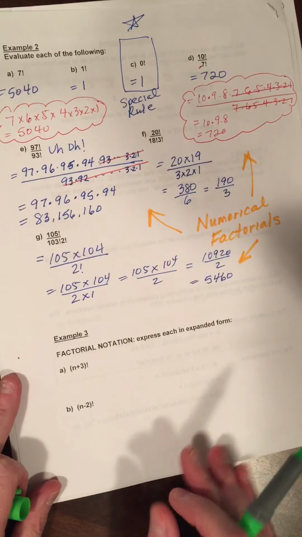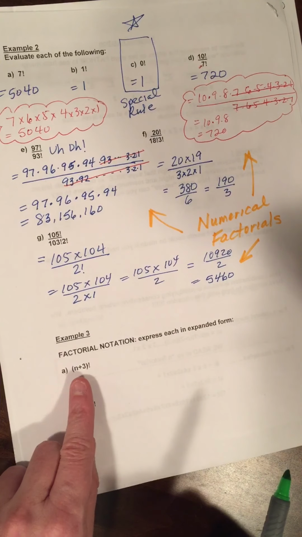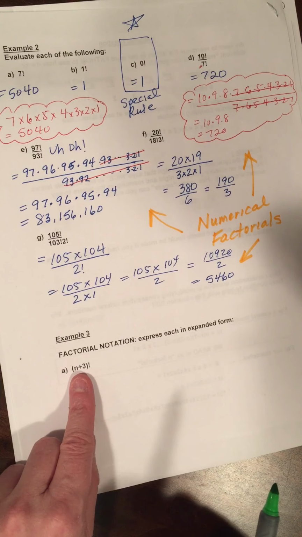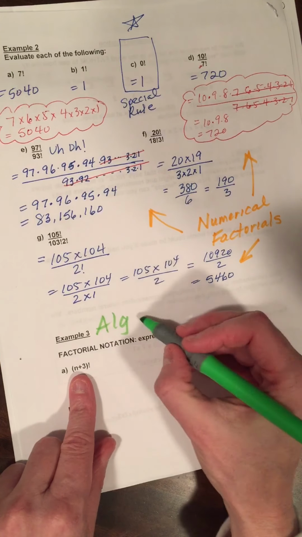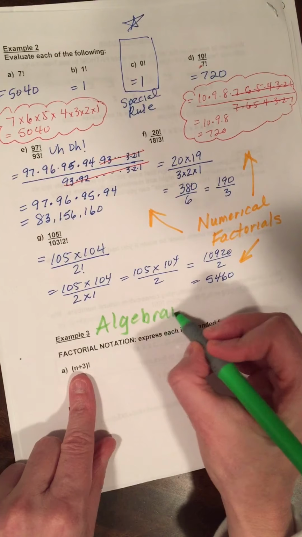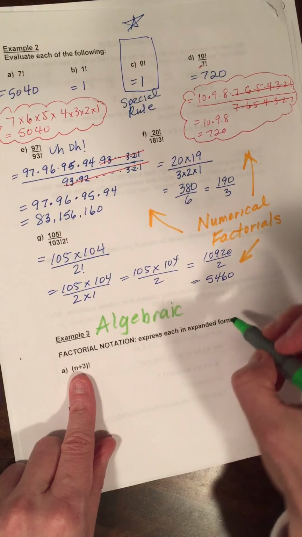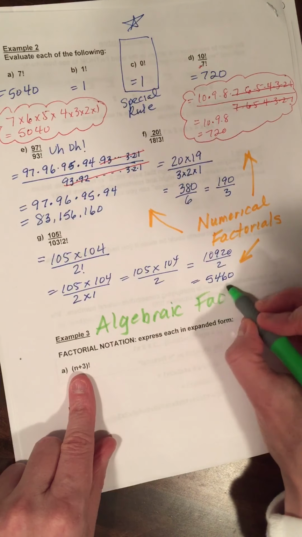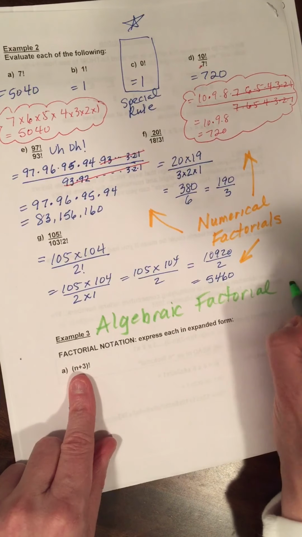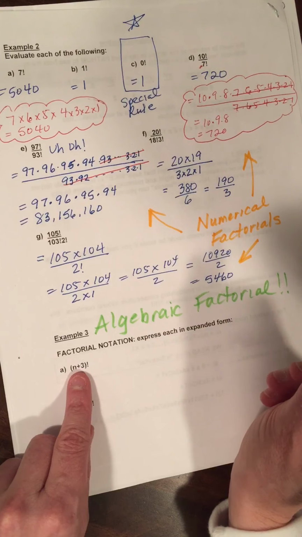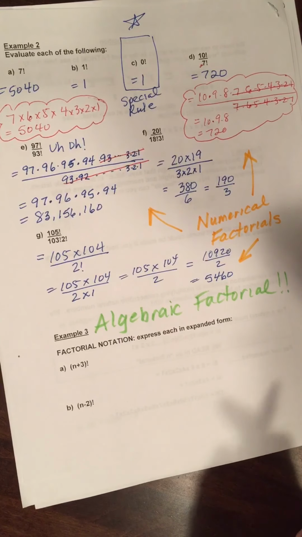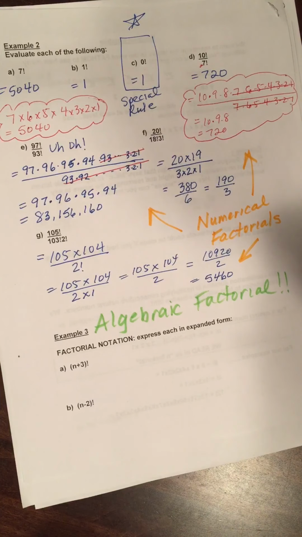When we take a look at example 3, what you're going to notice is all of a sudden you have what we call an algebraic factorial. Little bit more difficult. So notice you have the binomial n plus 3 quantity factorial, n minus 2 quantity factorial.